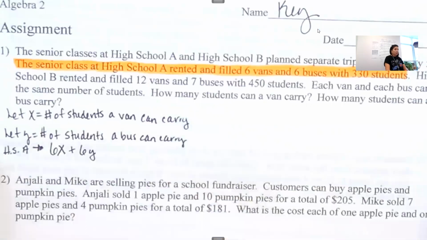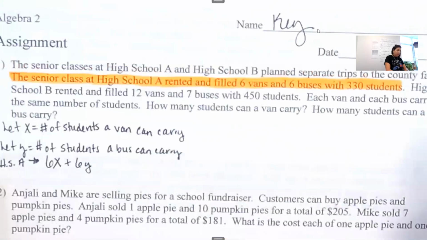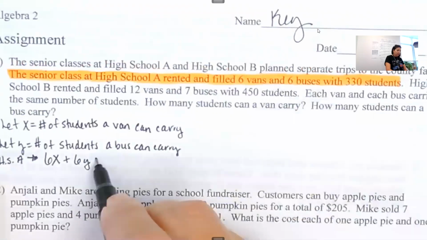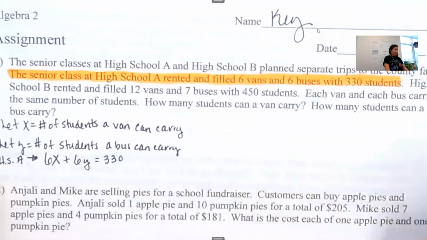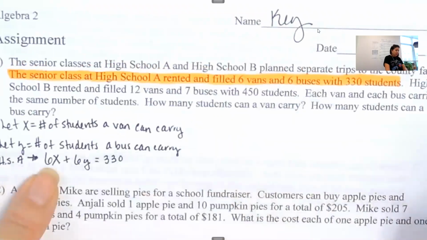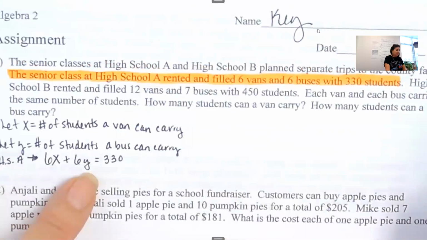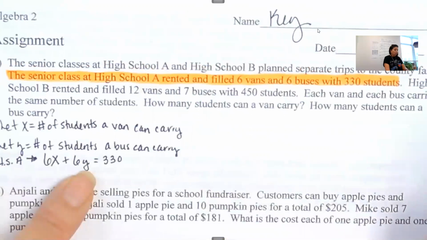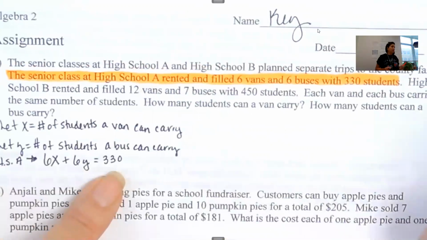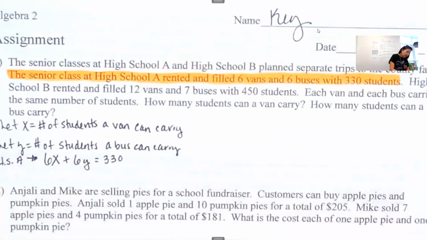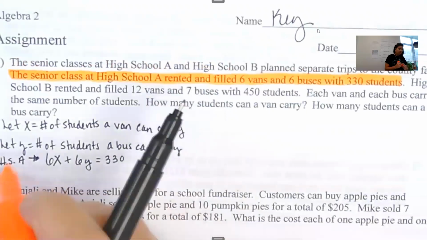So wouldn't that equal a total of 330 students? If we multiplied the number of vans times the number of students on each van, plus the number of buses times the number of students on each bus, wouldn't that give us the total number of students? Okay, so y'all cool with high school A so far? Everybody understand how I came up with that?